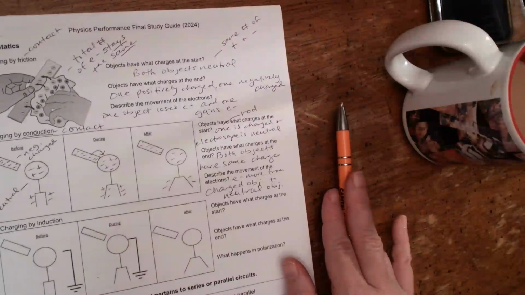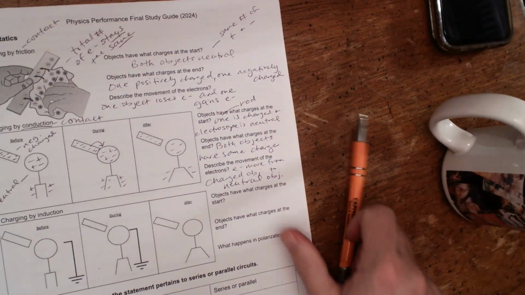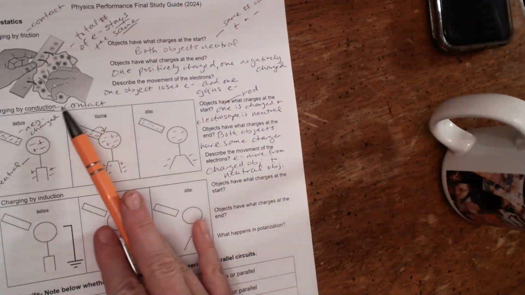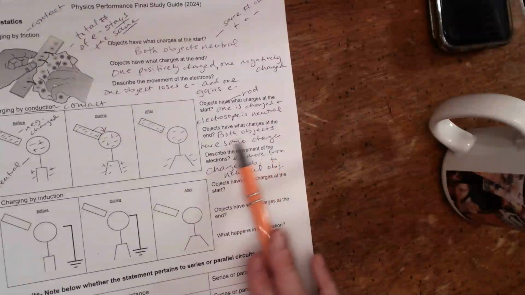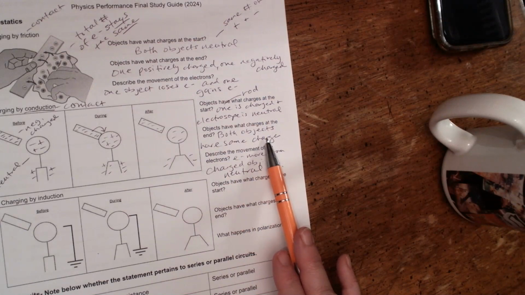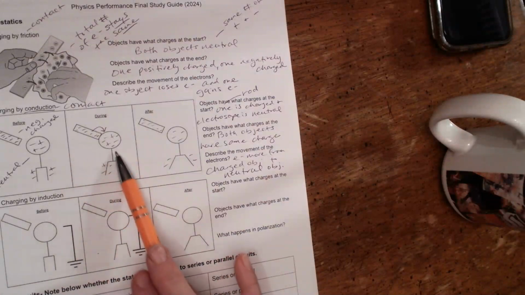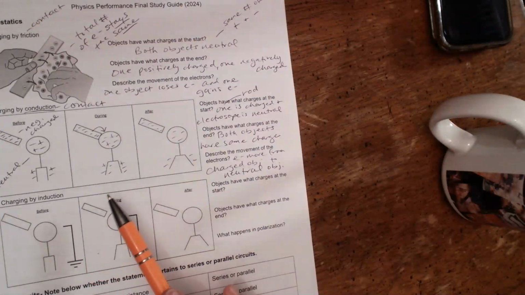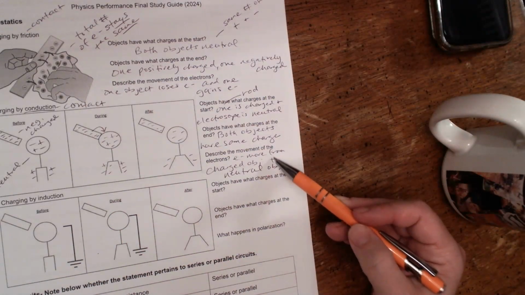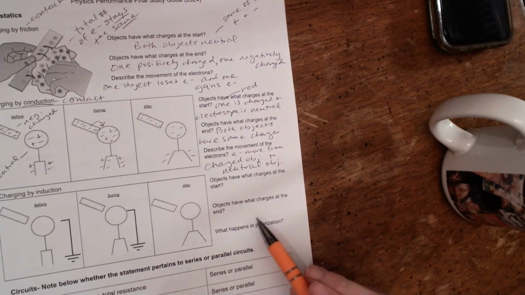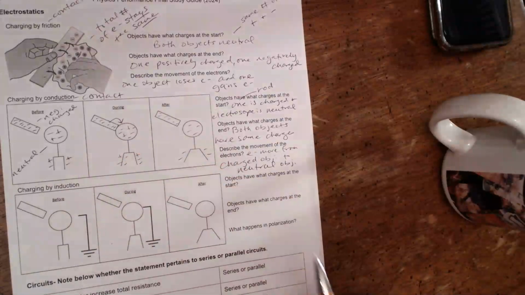Again, we're not losing or gaining electrons. They're just moving around between these two. But with conduction, it's really important to remember it requires contact. And in the end, both objects are going to have the same charge. So if you're starting with a negatively charged object that touches it, they're both going to be negatively charged. If you have a positively charged object, they're both going to be positively charged, because the electrons are going to move from one object to the other, depending on what the charge of this object is.